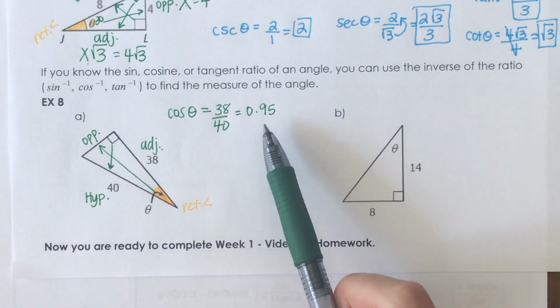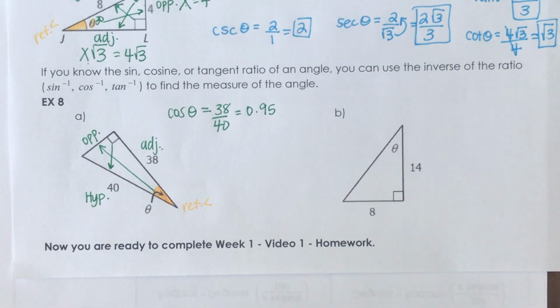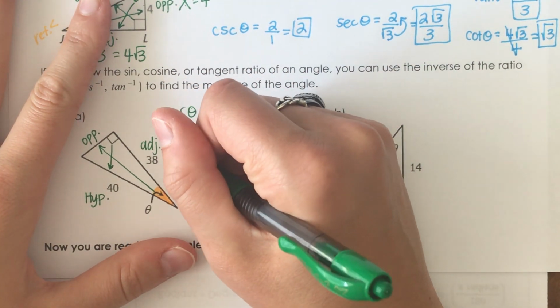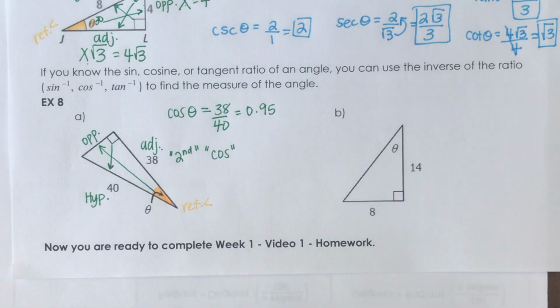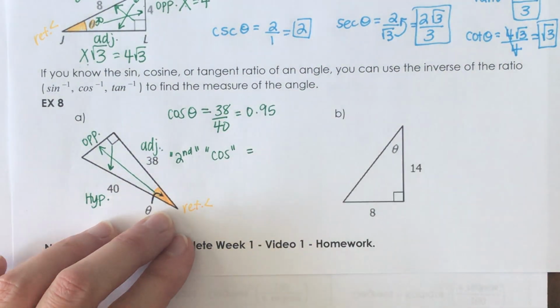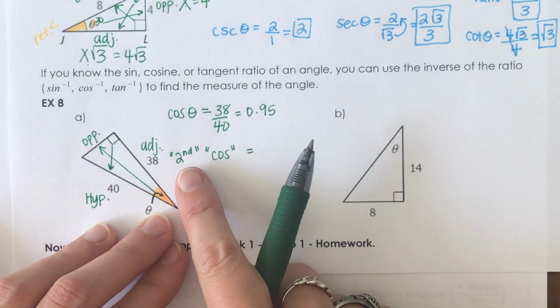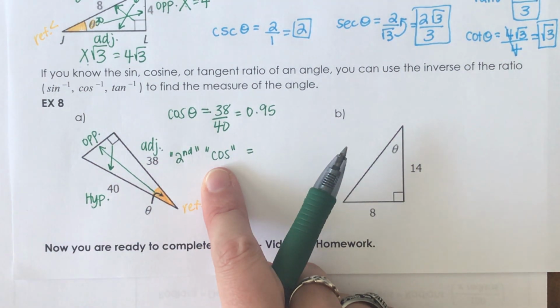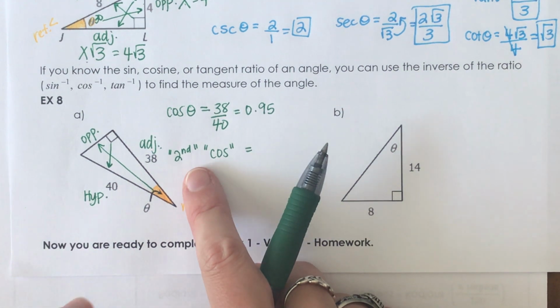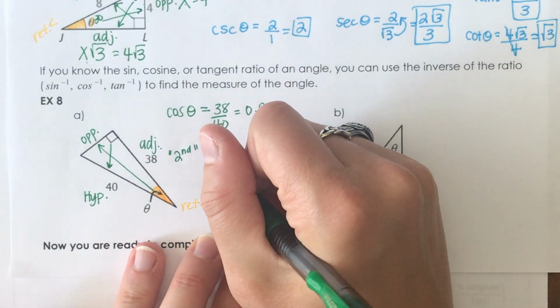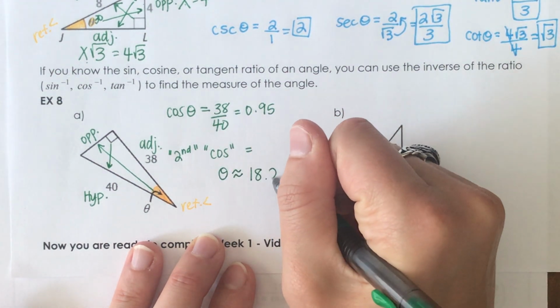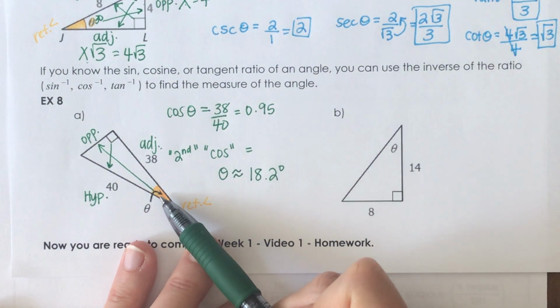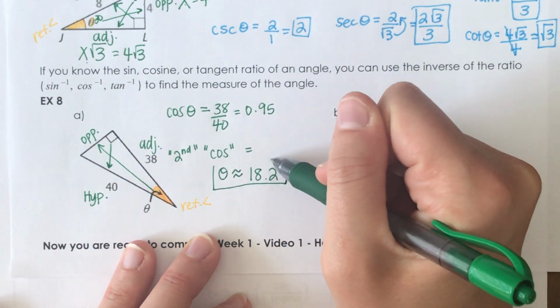Now, keeping that number in your calculator, if you're using your phone, you're going to push the button that says second, and then cosine. And then you're going to push equals. Okay, so second cosine equals, if you push that, it's going to come up as the little cosine with the little -1. And if you do that, you're going to get theta is approximately equal to about 18.2 degrees. So this angle right here is about 18.2 degrees.